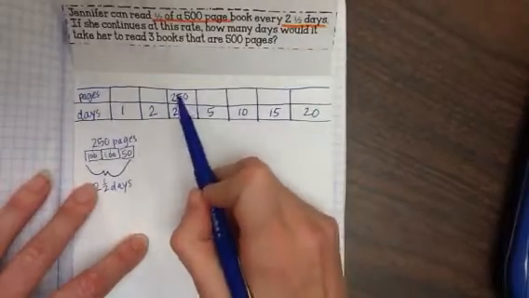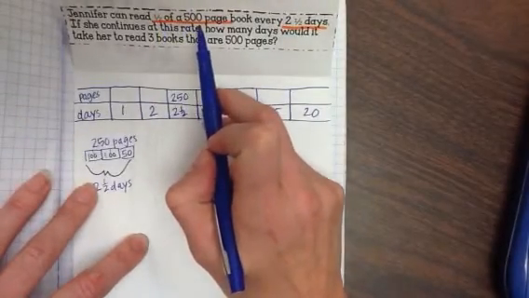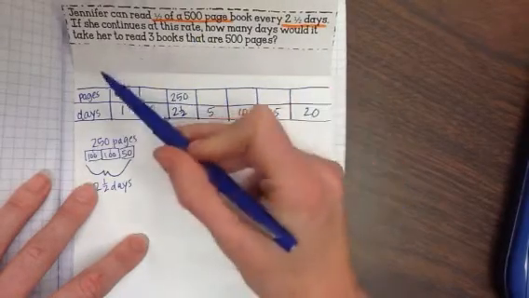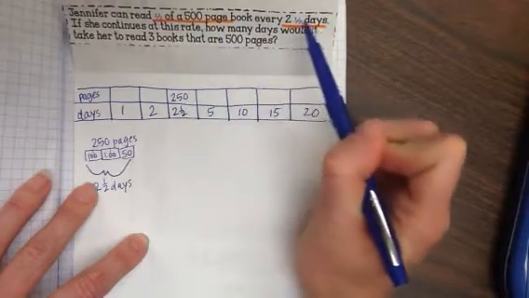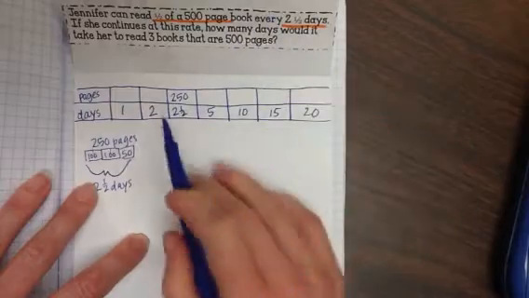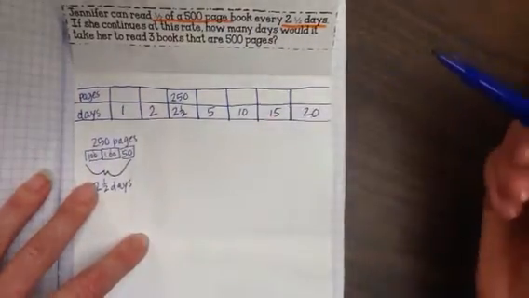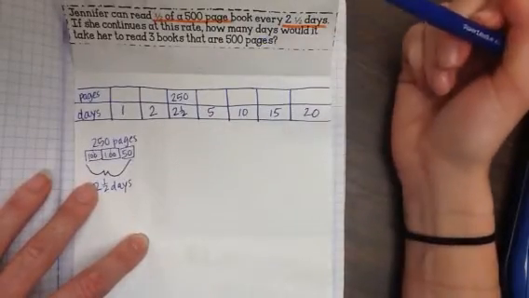We know, and I have it here in my table, if it's half of a 500-page book, we're talking about 250 pages. So this person, Jennifer, can read 250 pages in 2.5 days. That is what's given to us in the problem. So we're going to fill that information in. And then I went ahead and put some numbers above and below so that we can start figuring out the actual answer to the question at hand.